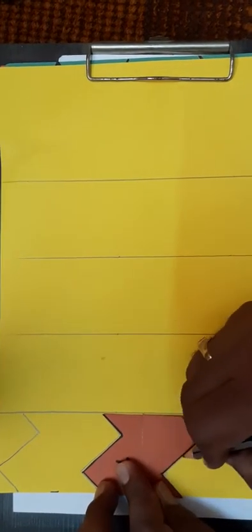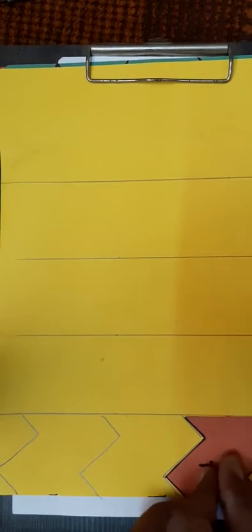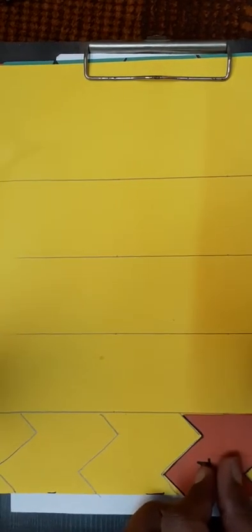These are, children, some simple ways to make tiles. In the same way, continue tracing.